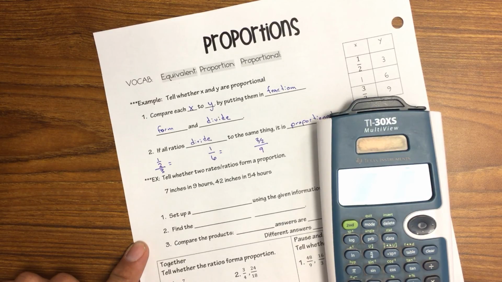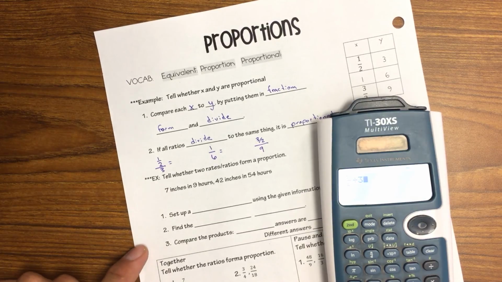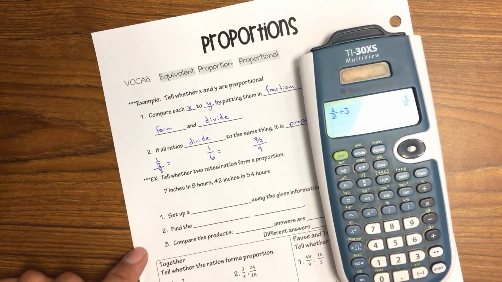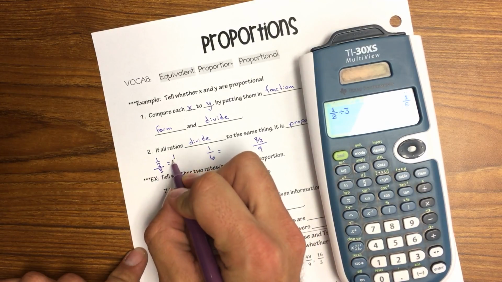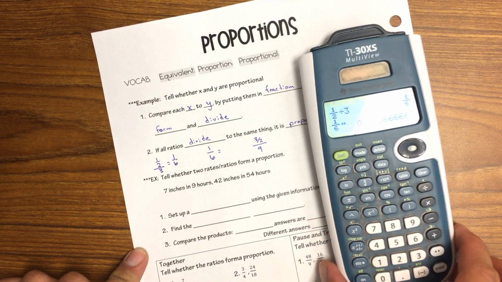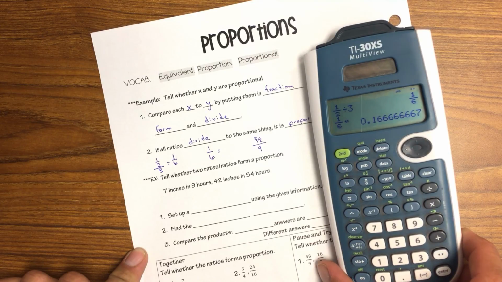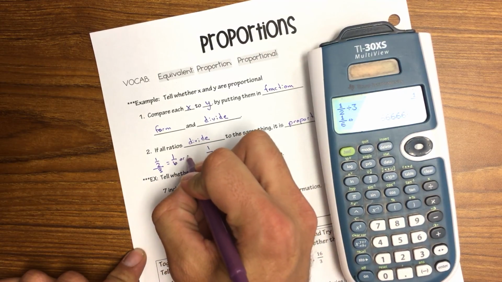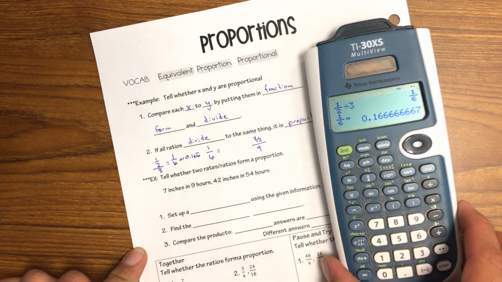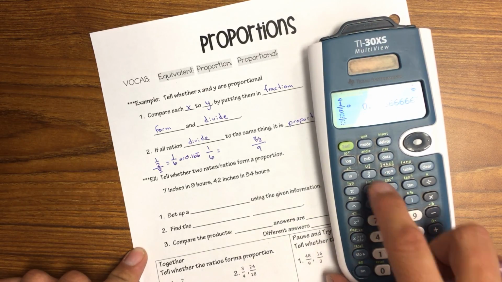So my first one, I'm dividing 1/2 by 3. Sorry, it's kind of hard to see that one there. 1/2 divided by 3, when I hit enter, I get 1/6. So this fraction is the same as 1/6, and if I want to turn that into a decimal, I can use my best friend button and I get 0.166 repeating. Now I want to check 3/2 over 9 and see what that equals. So in my calculator, I'm going to put 3/2.